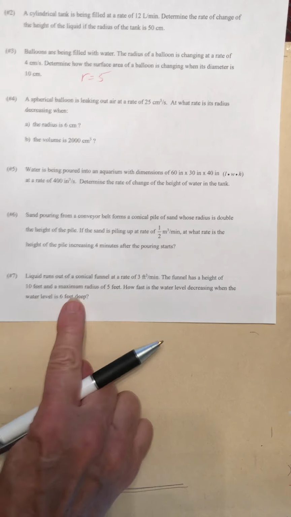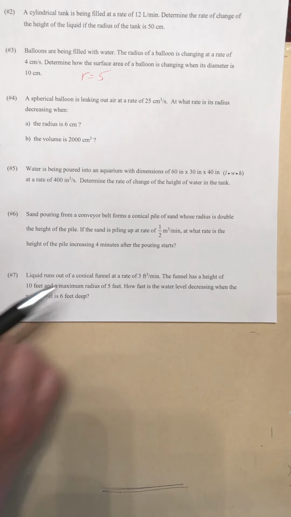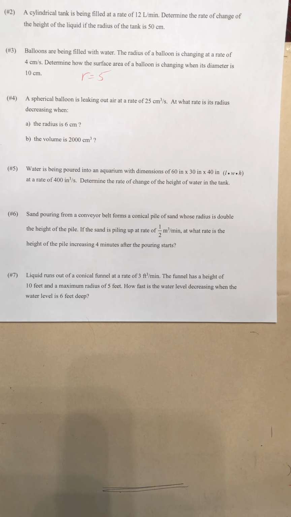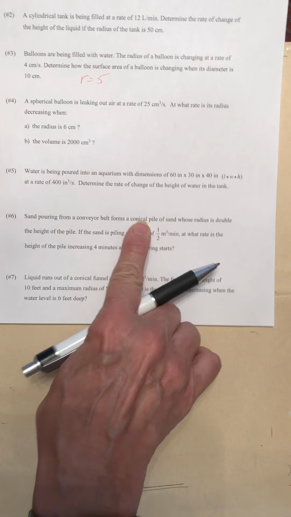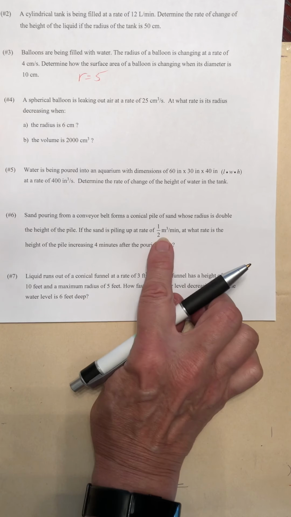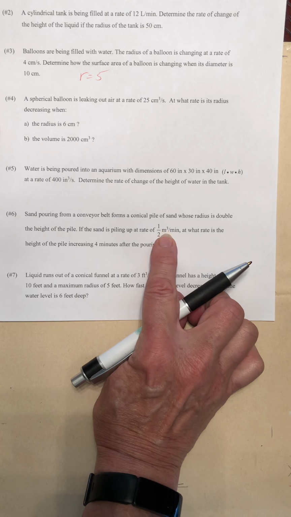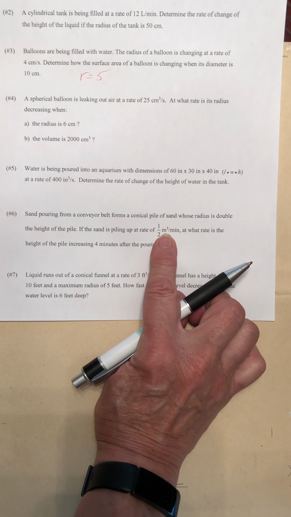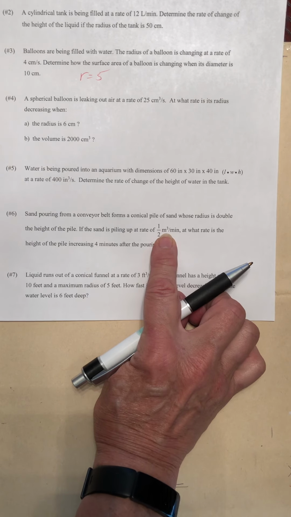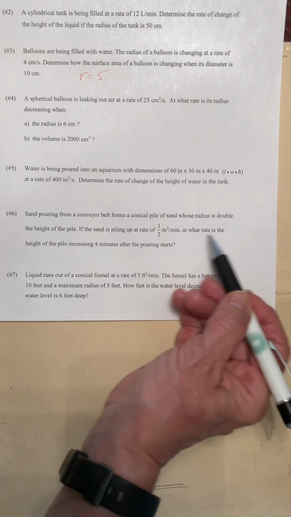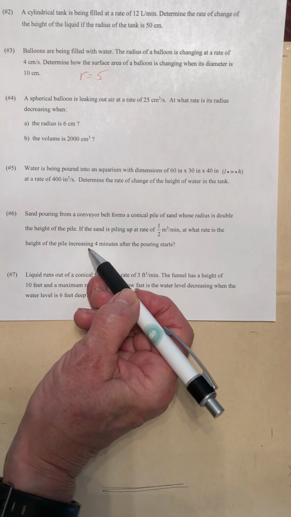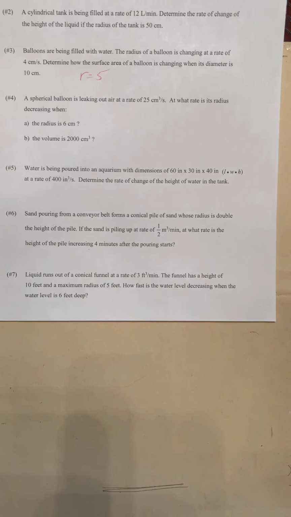The other one I want to have a quick look at here. So number 7, I'm going to leave for you. Number 6, we have sand pouring from a conveyor belt. And as the sand is pouring, it is creating a pile of sand in the shape of a cone. Now we're told the sand is piling up at this rate. The fact that they're giving me cubic meters, I know that is a volume situation they're giving me. So they've given me dV over dt. As that is happening, at what rate is the height of the pile increasing 4 minutes after the pouring starts?